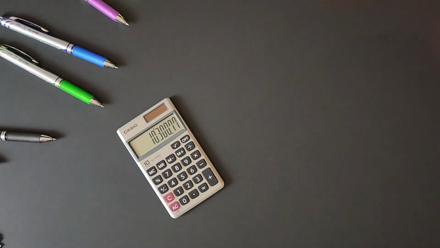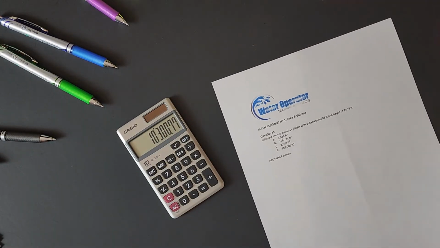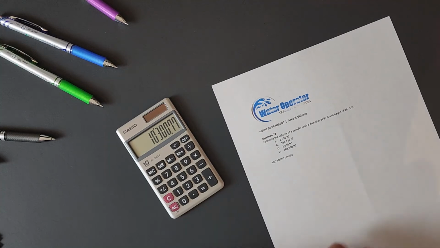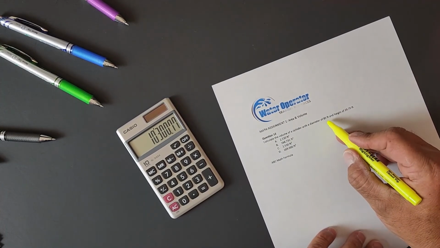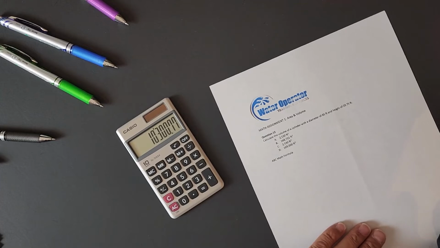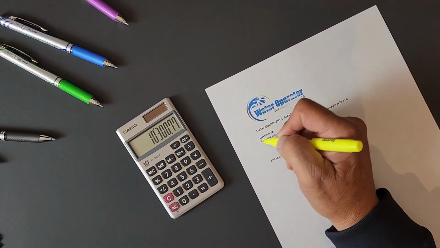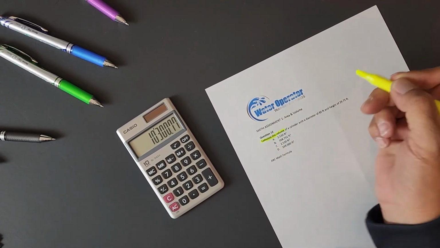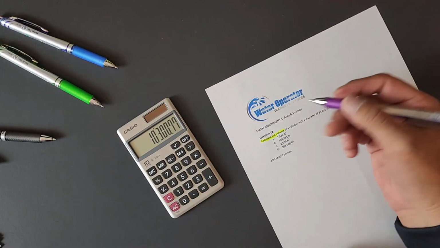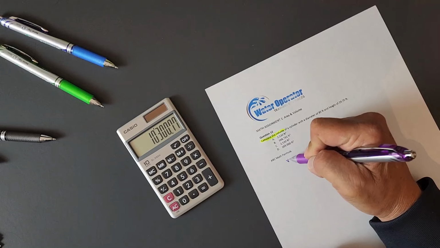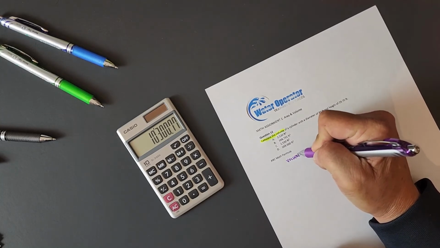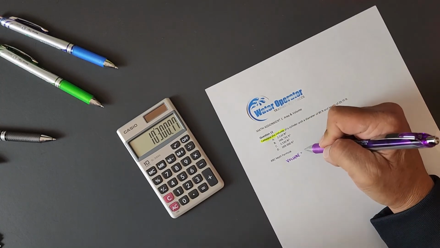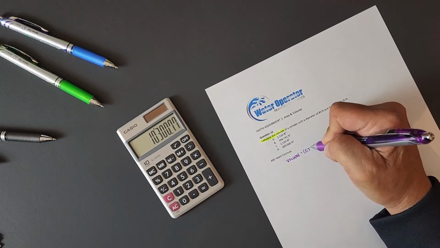Let's go to question number 12. Calculate the volume of a cylinder with a diameter of 85 feet and a height of 29.75 feet. So we're going to calculate the volume. The math formula sheet says volume is equal to 0.785.